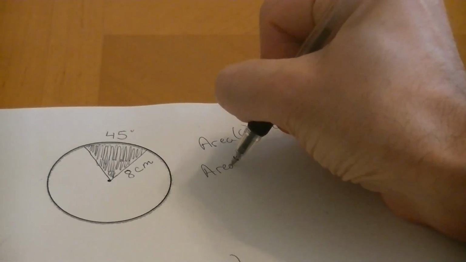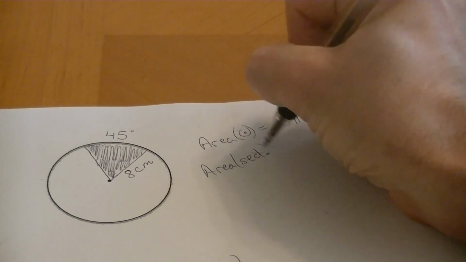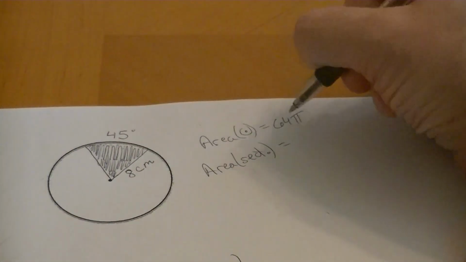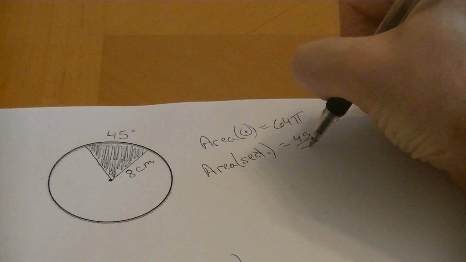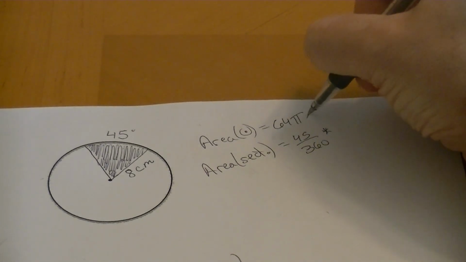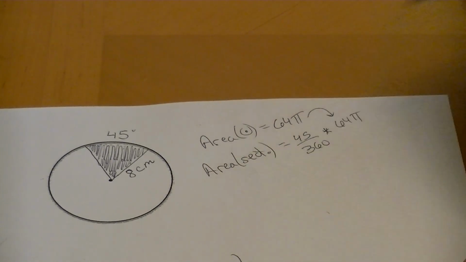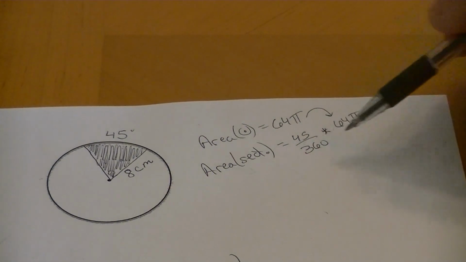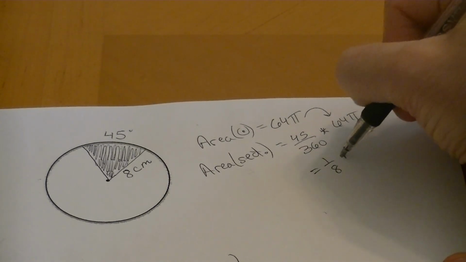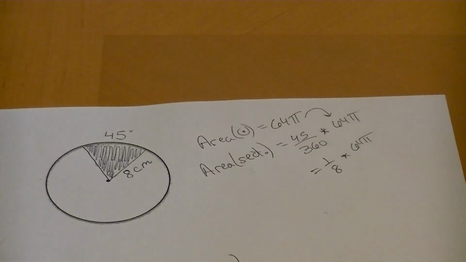Well, the area of that sector is just going to be a fraction of the circle. So ask yourself, what fraction? Is it 2/3? Is it 1/4? Is it 1/2? Is it 3/8? The fraction that is shaded is exactly 45 out of 360. So I want that fraction of this area. That fraction simplifies to be 1/8. So I want 1/8 of 64 pi.